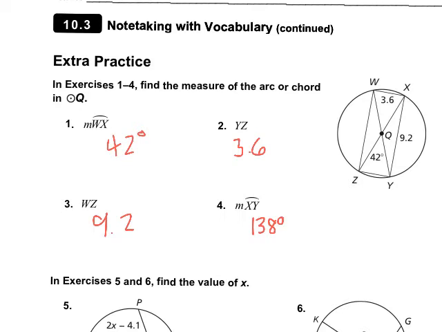Okay. Then I hit W. Oh my gosh, I can't read. I'm looking at the wrong one. That's why. YZ corresponds with, or is congruent to, WX. So we get 3.6 there.